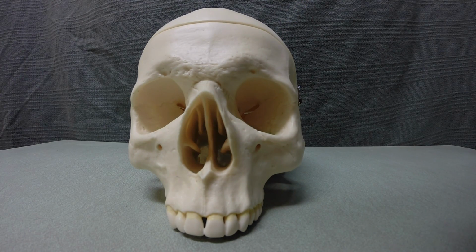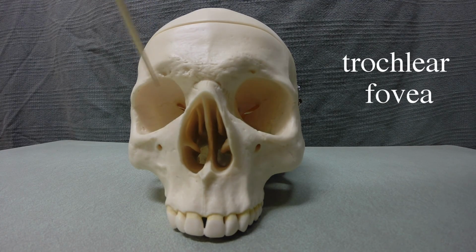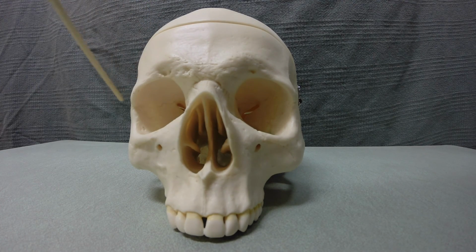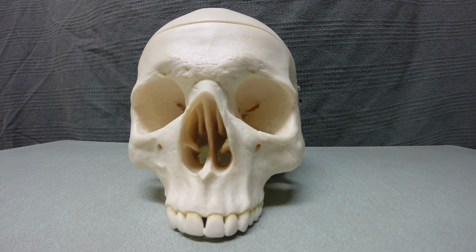Beneath each supraorbital notch is a depression called the trochlear fovea, which is found on the medial superior side of the orbit. The trochlear notch holds the orbital trochlea, which acts as a pulley for the superior oblique muscle of the eyeball. The frontal bone continues down from the trochlear fovea and extends into the border of the nasal bone.